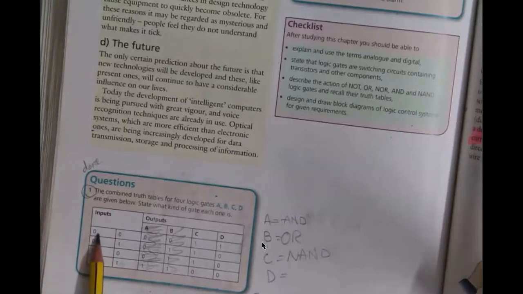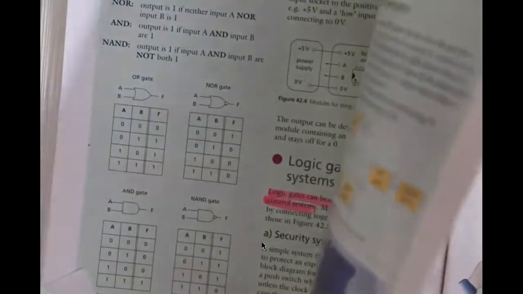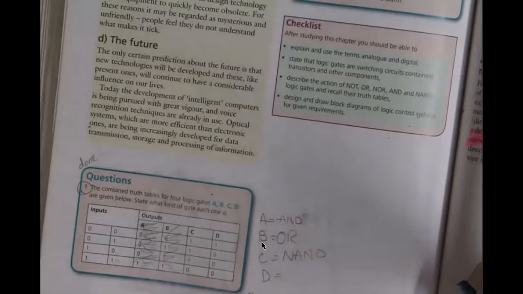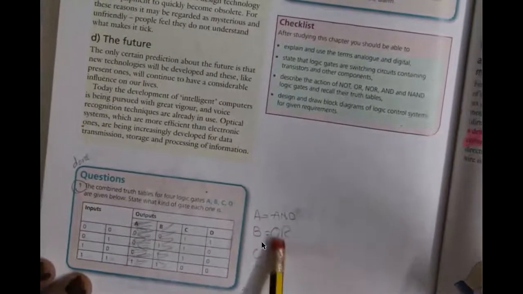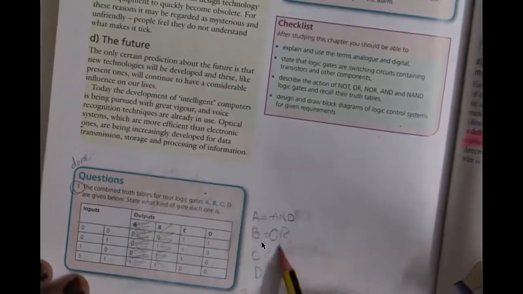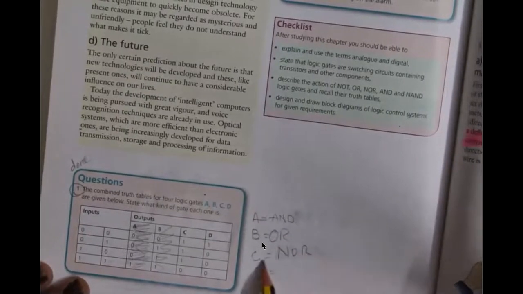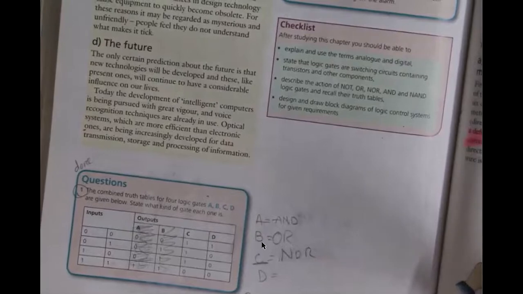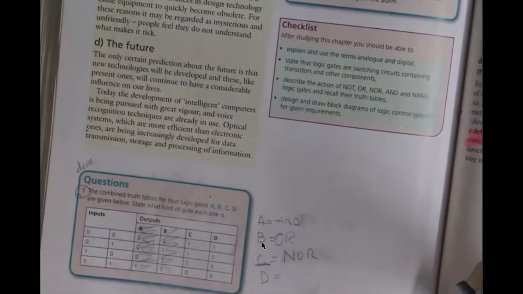Shouldn't C be a NOR gate? Yeah, you're right. We were guessing right now, but it's okay. I'm going to come back to it and see what went wrong. But this is NOR, and we're going to come back to it and check it again.